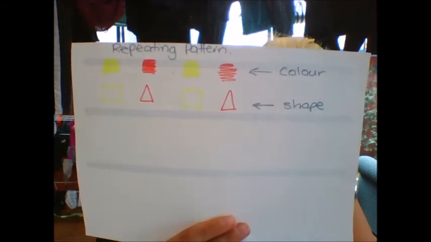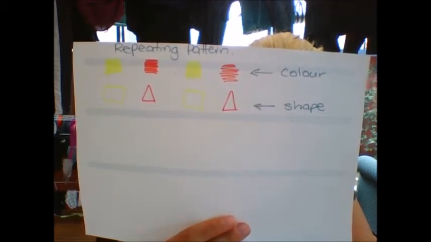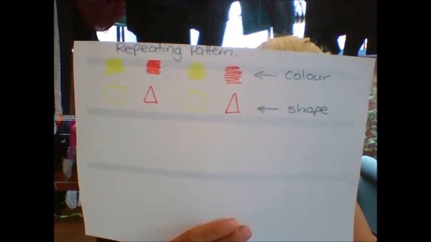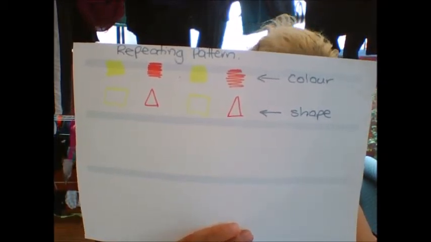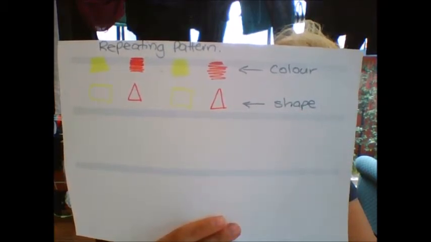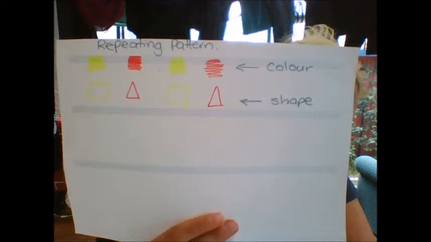A repeating pattern has a core element that is repeated over and over. One of the simplest repeating patterns has an alternating pattern, such as the following, as you can see here. The colour, red, yellow, or the shape, triangle, square, square.